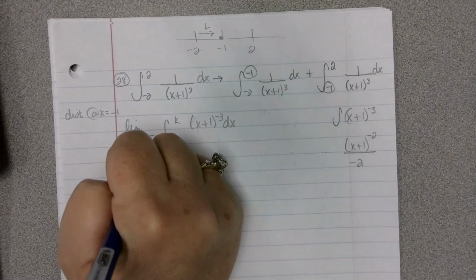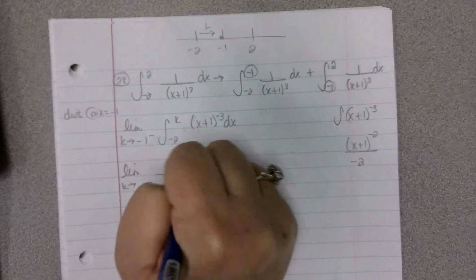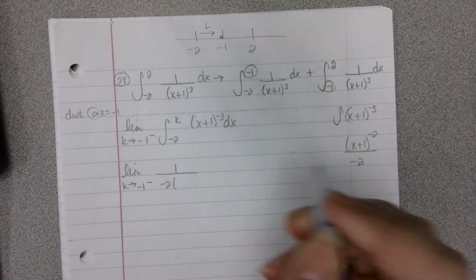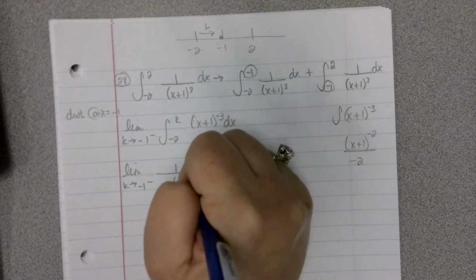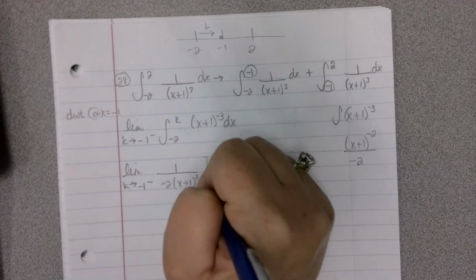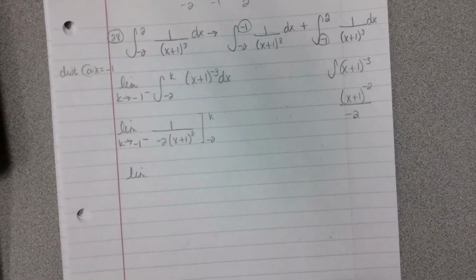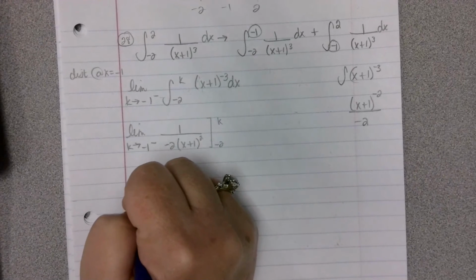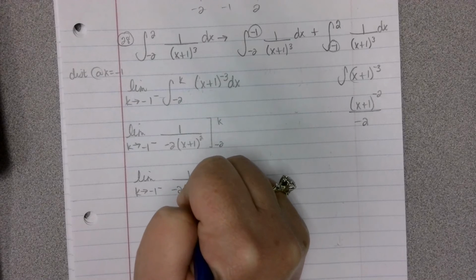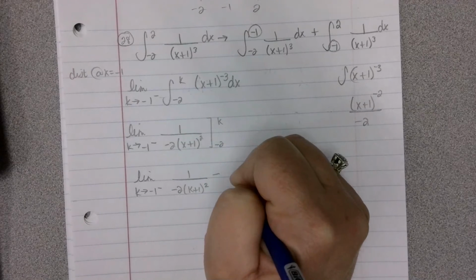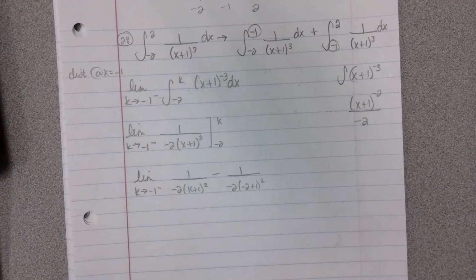I can write that as 1 over -2 times (x plus 1) squared, evaluated from -2 to k. So I get the limit as k approaches -1 from the left of 1 over -2 times (k plus 1) squared, minus 1 over -2 times (-2 plus 1) quantity squared.